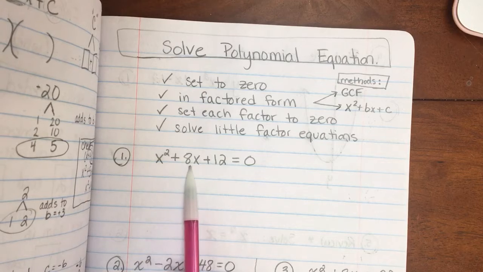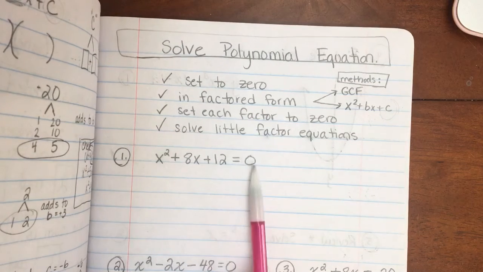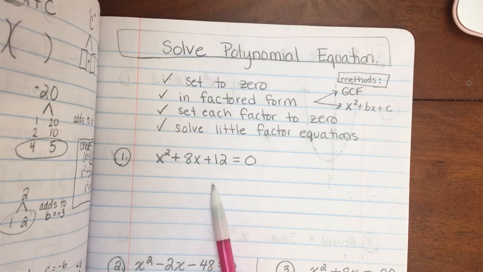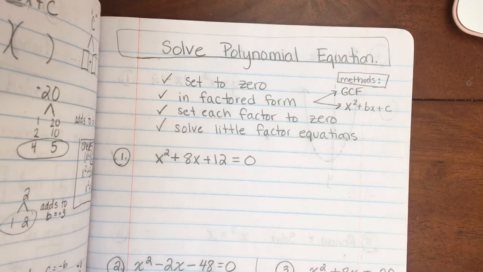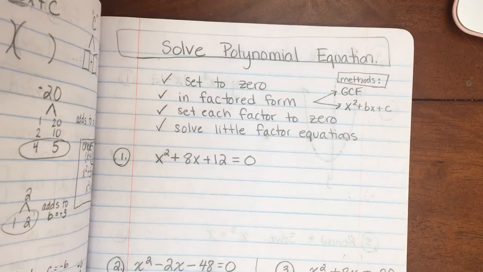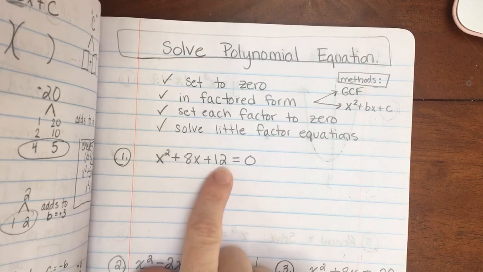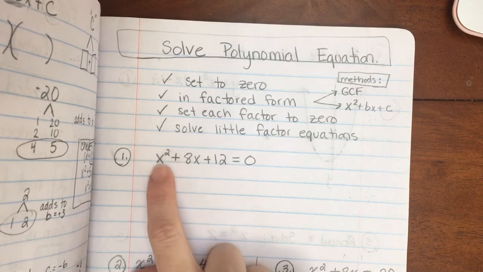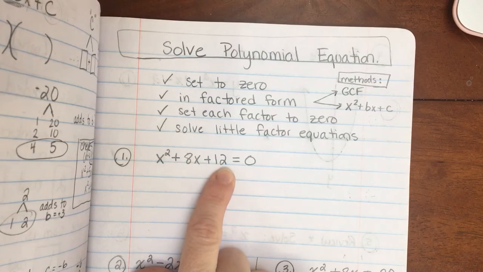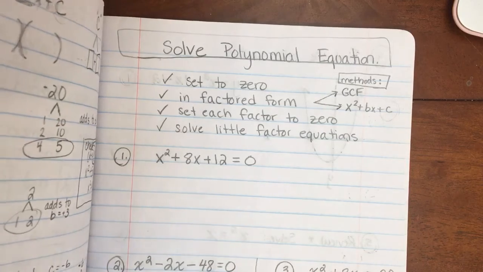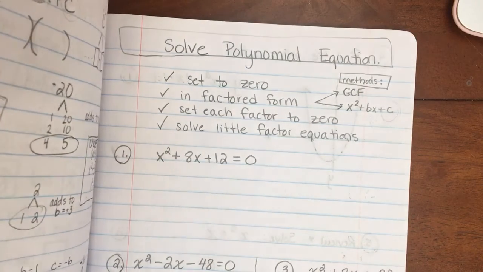x squared plus 8x plus 12. It is set to 0. First step, done. It's not in factored form. Always double check if you can do GCF first. Do all 3 terms over here have something in common? The answer is no. All 3 of them do not have an x, and they don't have any numbers in common, so you have to resort to that other method of factoring.